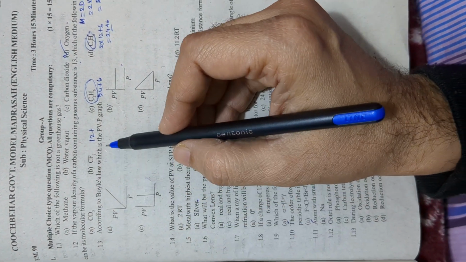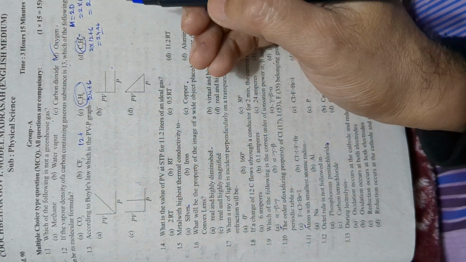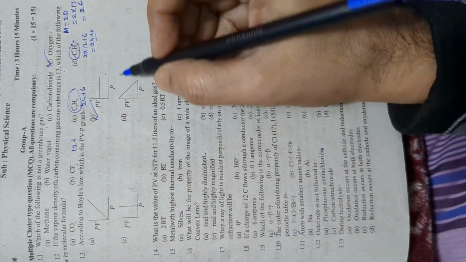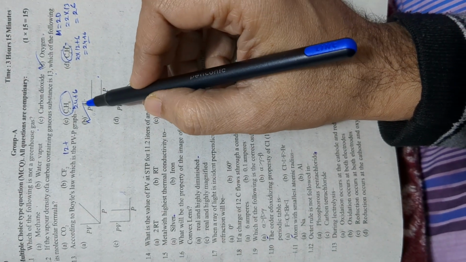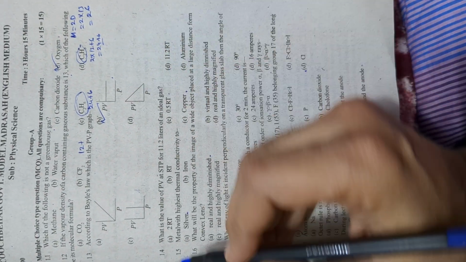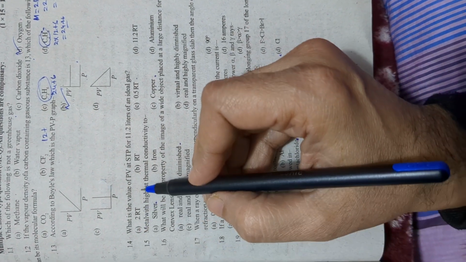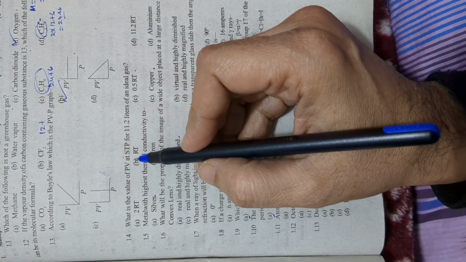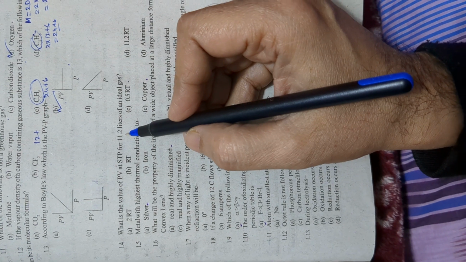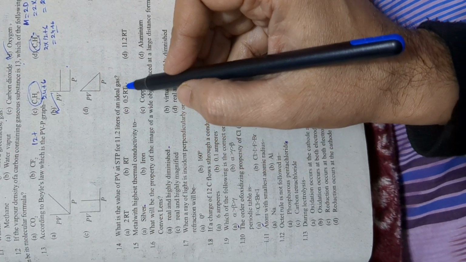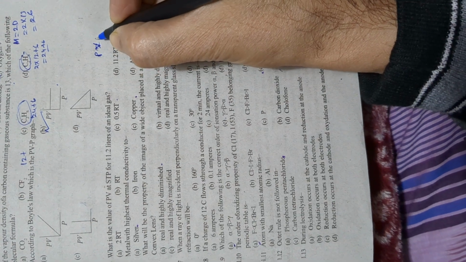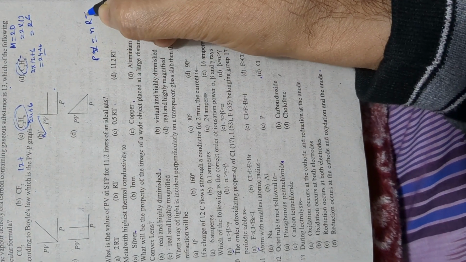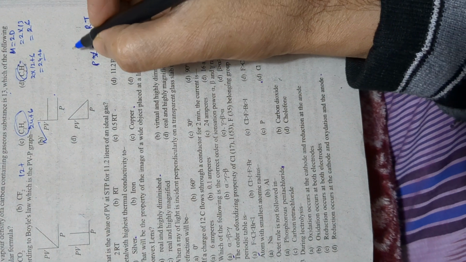According to Boyle's law, which is the PV graph? PV graph is this one. If it is PV by P or PV by V, all are the same type of graph. And 1.4, which is the value of PV at STP for 11.2 liters of an ideal gas? PV equals nRT.